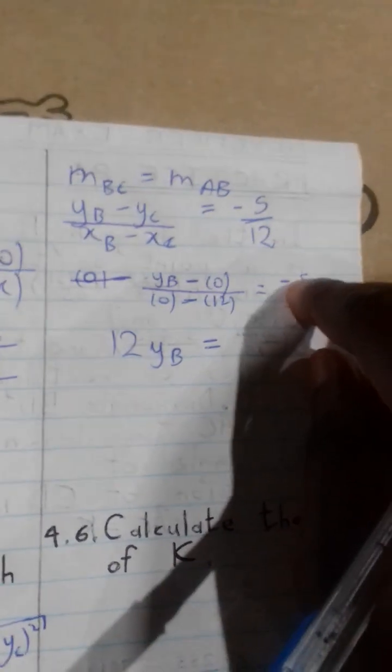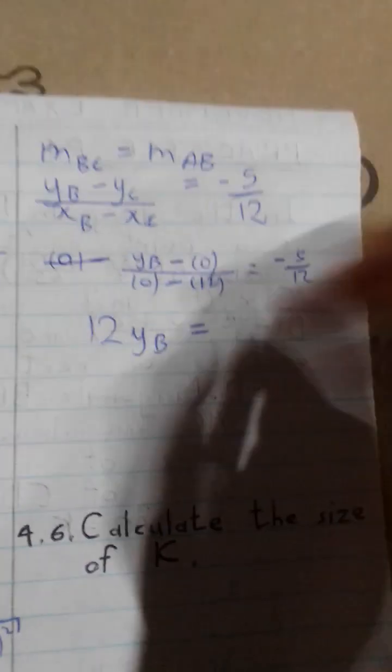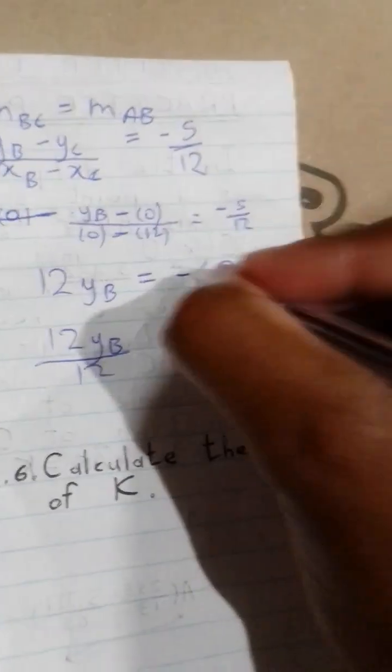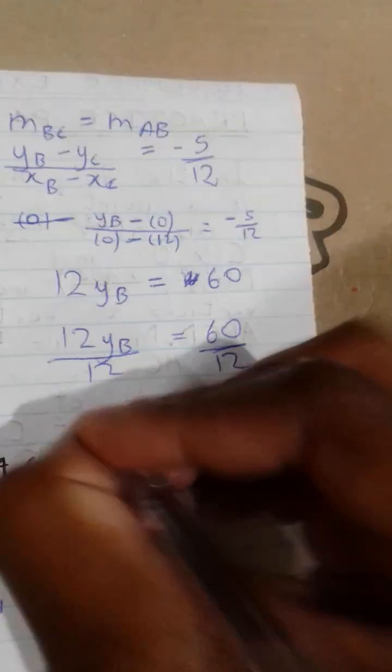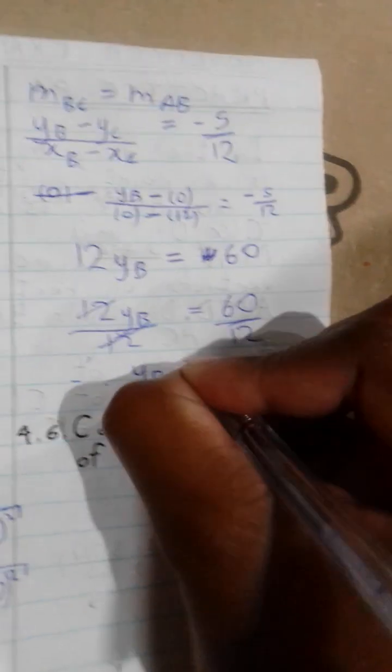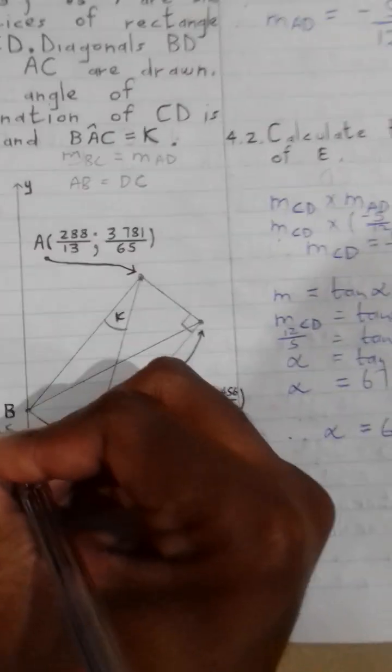Negative 12 times negative 5 is positive 60. 12 yb over 12, so yb is 60 over 12, which is 5. So the coordinates of B are x is 0 and y is 5.